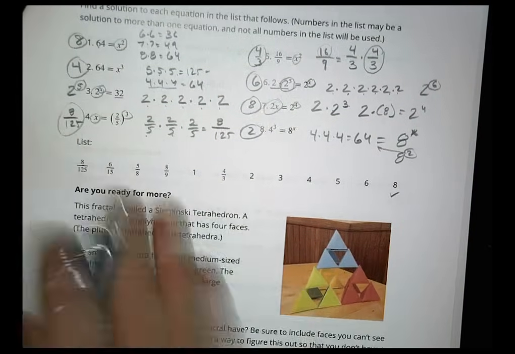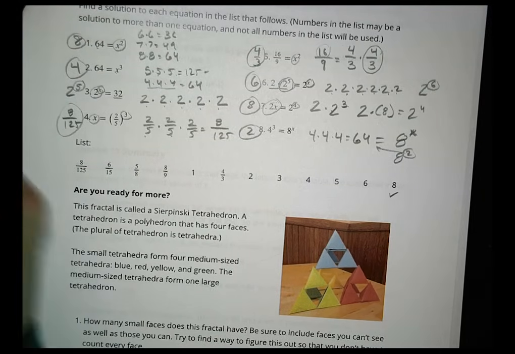Alright, we're not going to do the Are You Ready for More today. Okay, just getting to the end of things here. We're going to look at a summary and then we'll let you work on your homework.